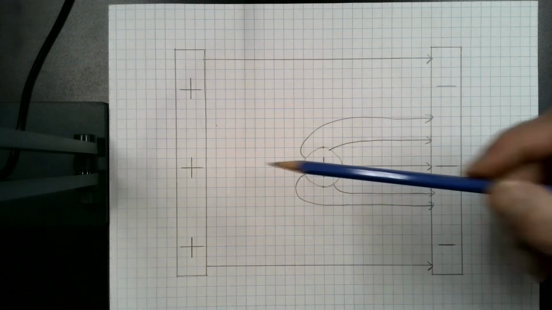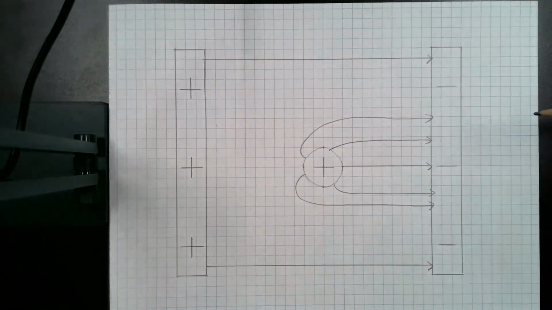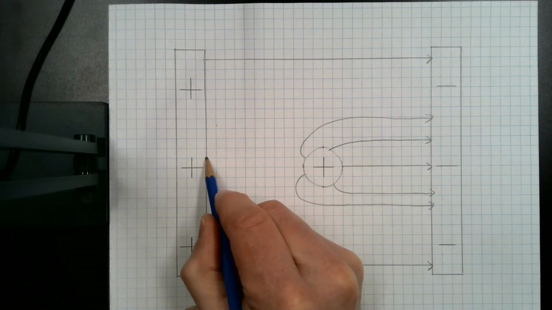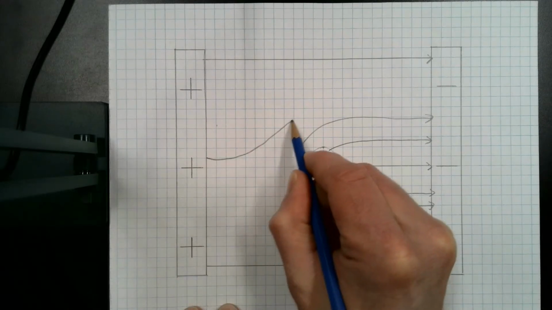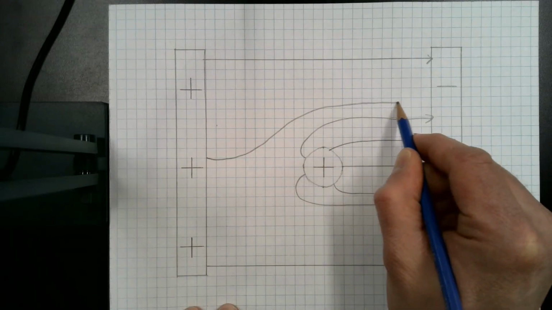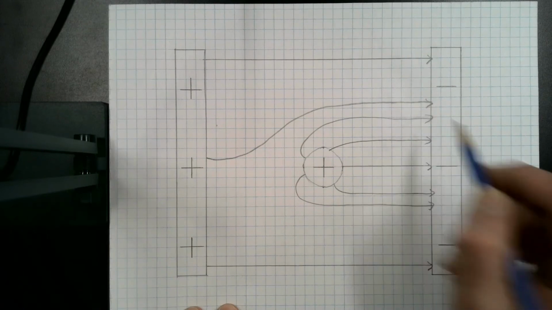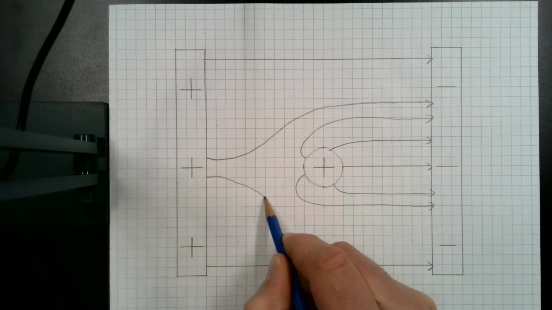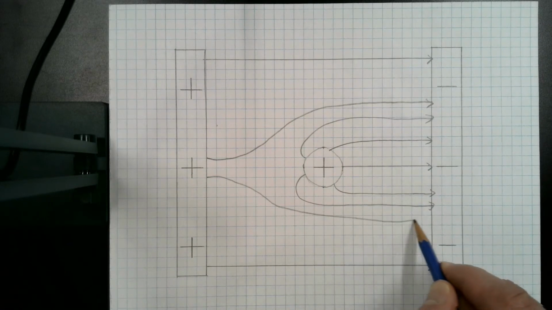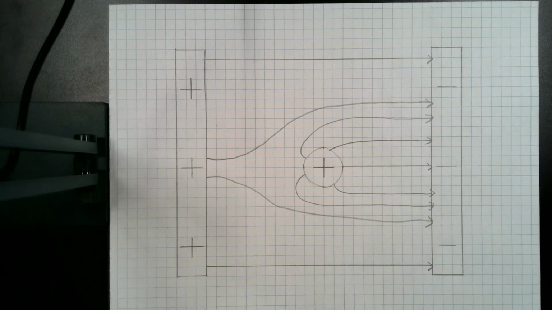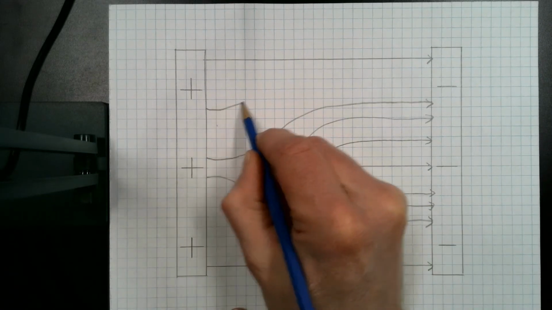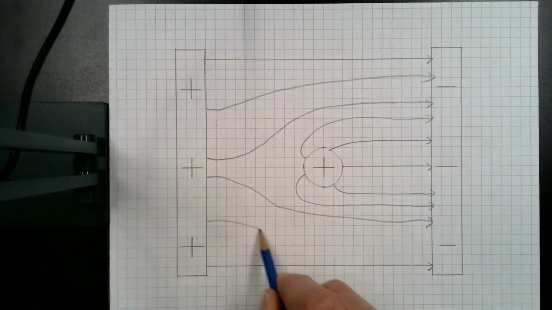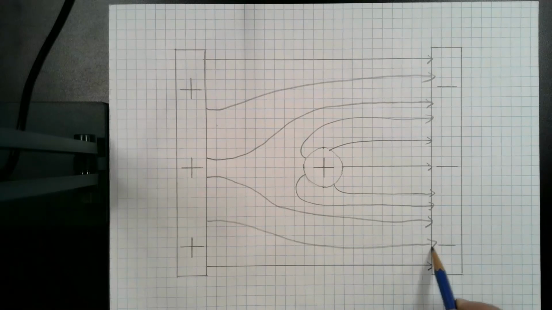So what happens with the field lines coming off the positive plate? Well, they're going to have to bend. So if we have a field line coming off the positive plate here, it's going to have to bend. Remember, field lines cannot cross. A crossed field line means that positive test charge would have to pick a direction. Positive test charges do not have brains, so they don't make decisions. Therefore, our field lines must bend around that positive charge in the middle, and our field lines should not cross.